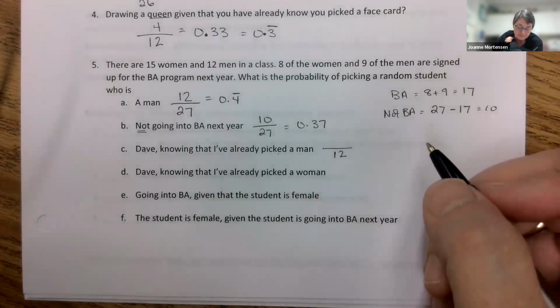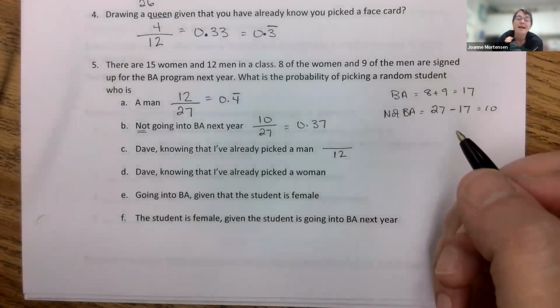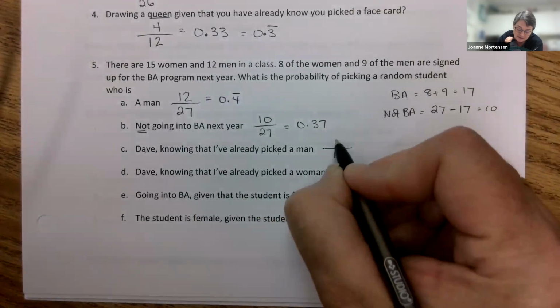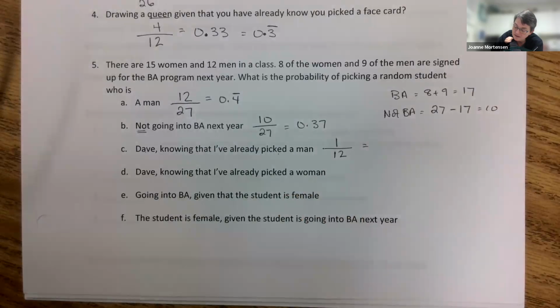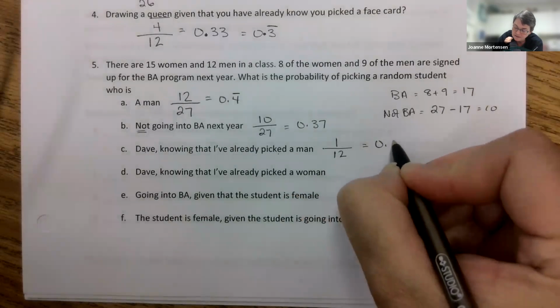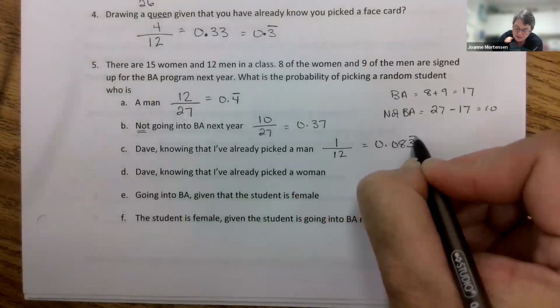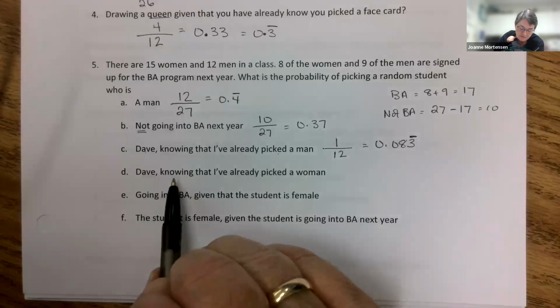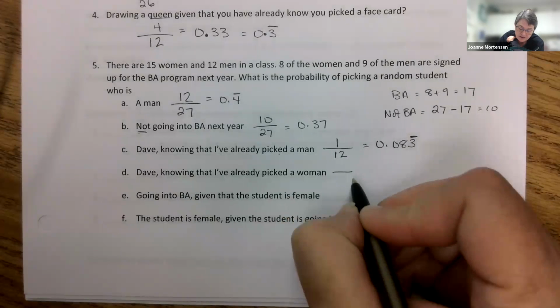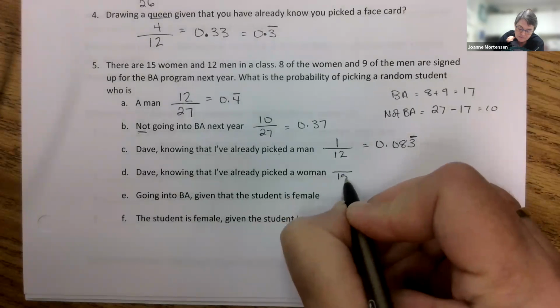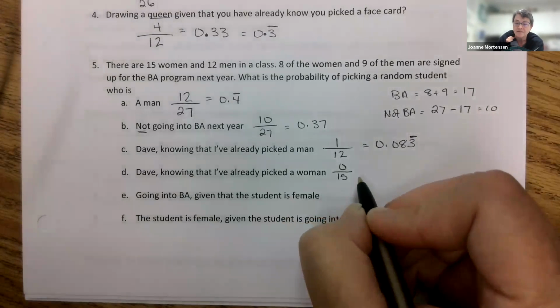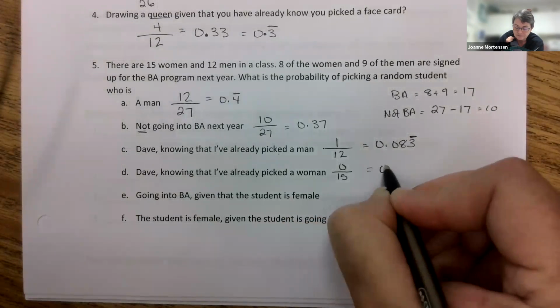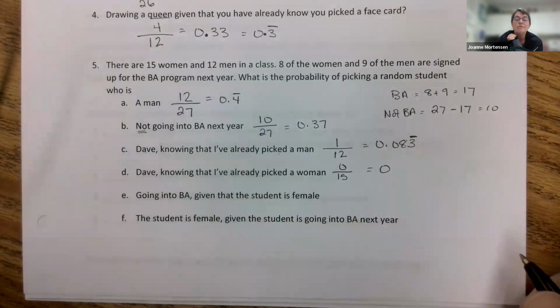And yes, I should have said, there's only one Dave in the class. 0.083. All right, what's the probability of it being Dave, knowing that I've already picked a woman? There are 15 women in there, and none of them is Dave. And if you just wrote 0 for that one, I'd be okay.